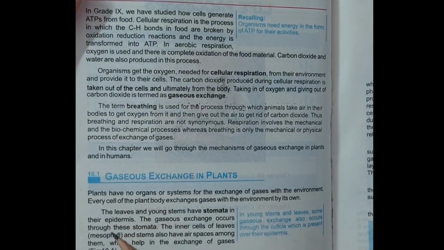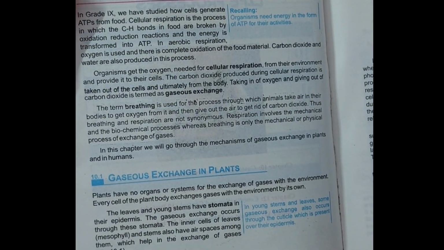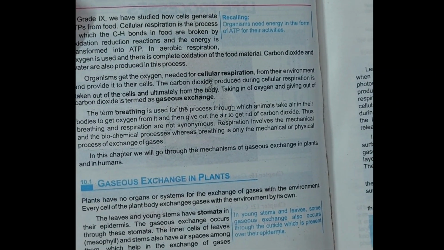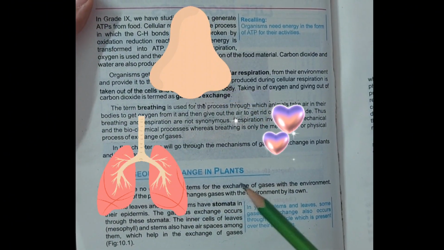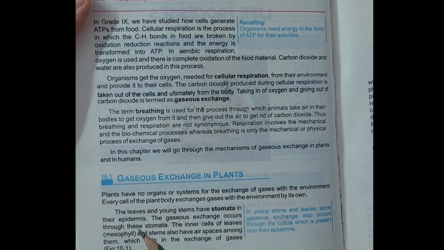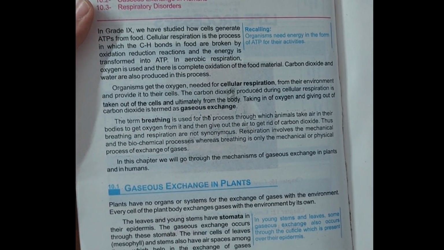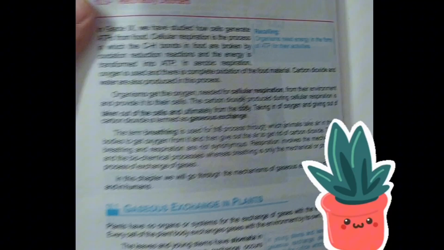So, from what we have learned so far in this paragraph, plants don't have a particular organ, unlike humans, in which we have the heart, lungs, and the nasal cavity that we use for breathing. But plants don't have that specific organ. Young plants have stomata, which are used for gaseous exchange, and adult plants have lenticels, which are like bark.